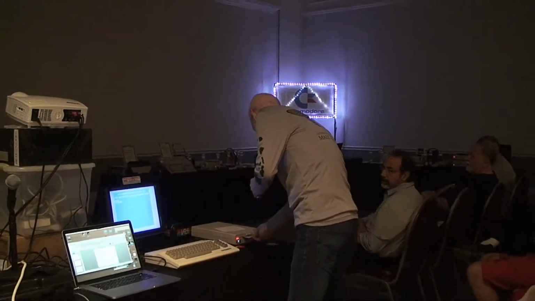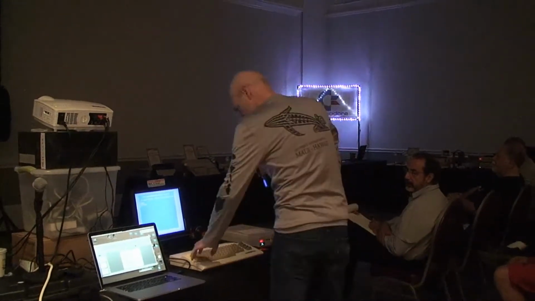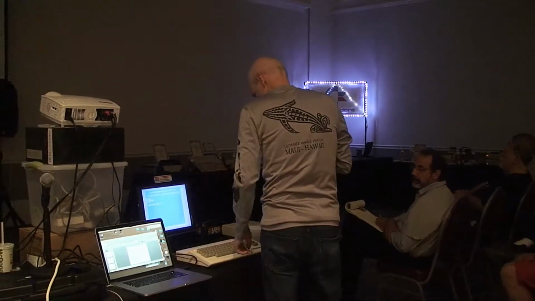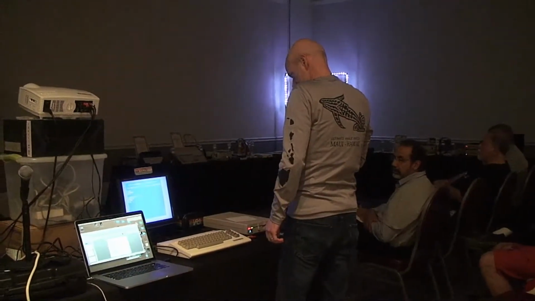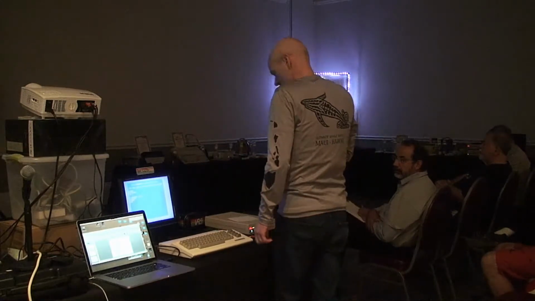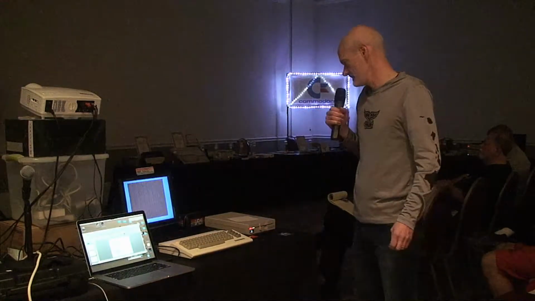One other fun thing I did, I'm gonna load it while I talk about the touchscreen and how that works. So reload the main menu.